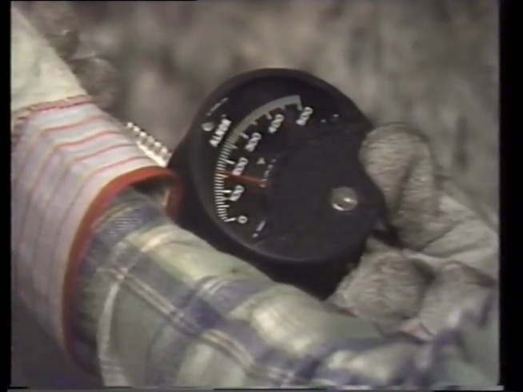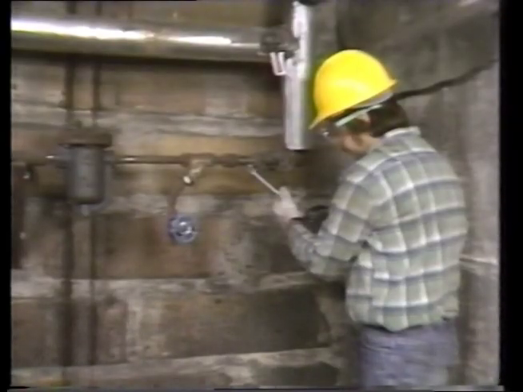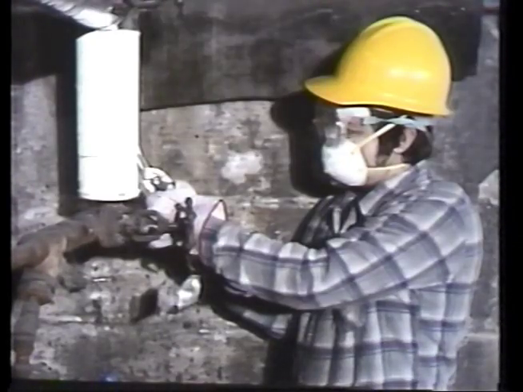If it's still too low, move farther upstream. Now, in this case, we have to remove insulation before taking another reading. Make sure you wear the proper protective equipment whenever you remove or replace insulation.